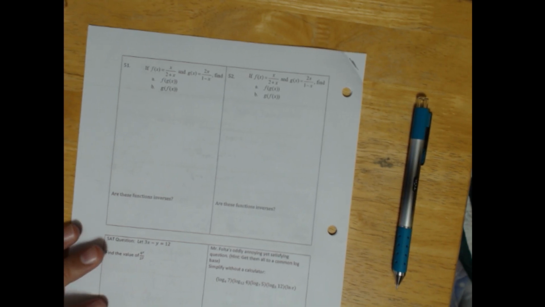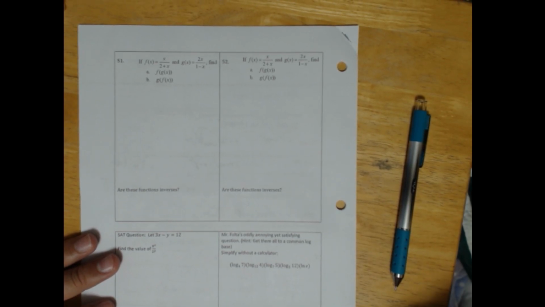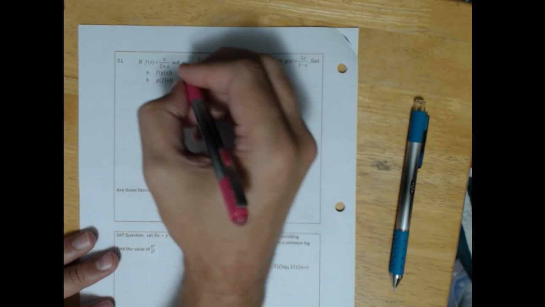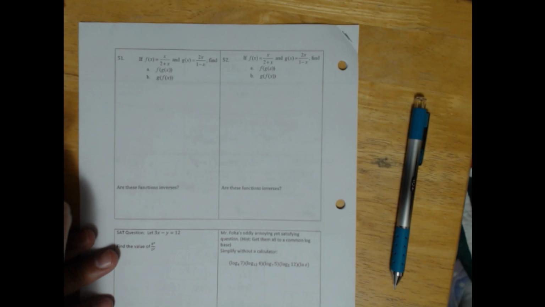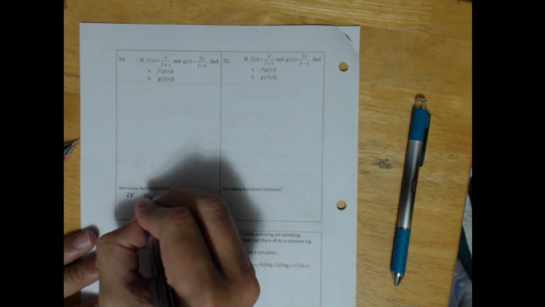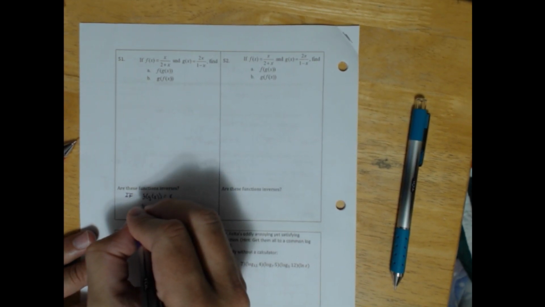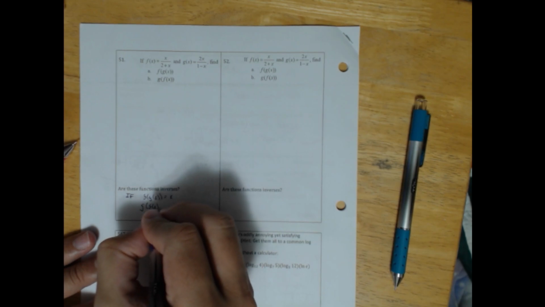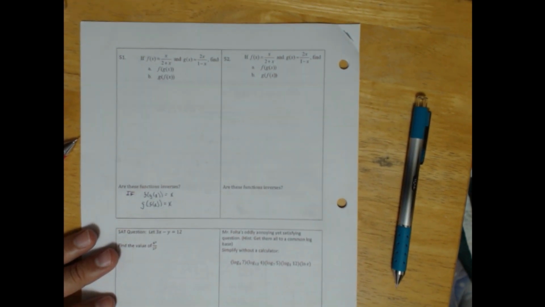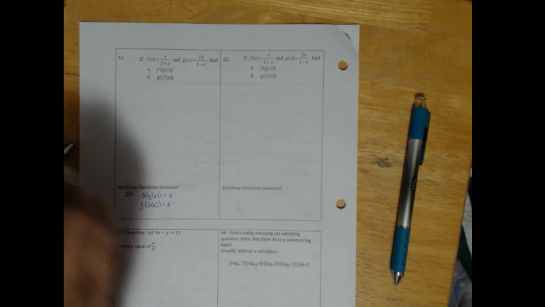So, this is going to ask us, same thing, find f of g of x and g of f of x, and it's asking us if these functions are inverses. We can test to see if they are inverses. They are inverses if f of g of x is equal to x and g of f of x is equal to x. That's the only way they're going to be inverses. Both have to be true. So let's see if they are.